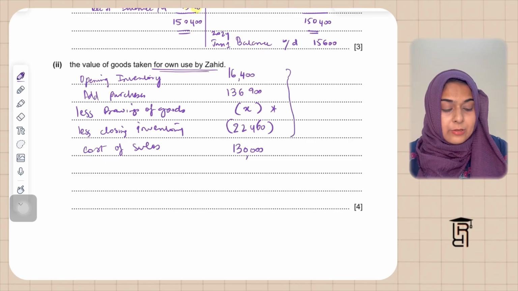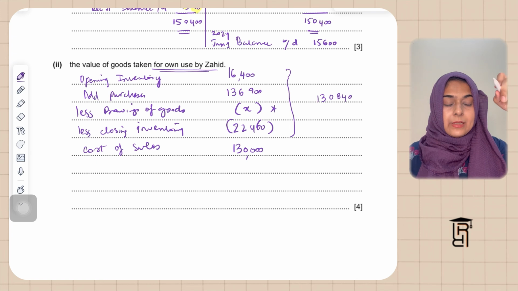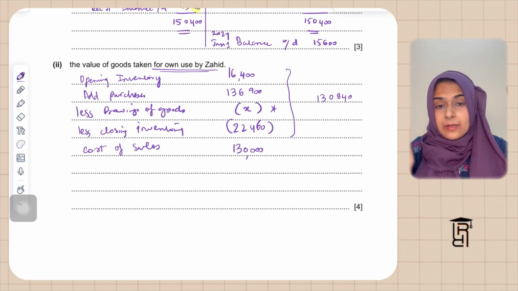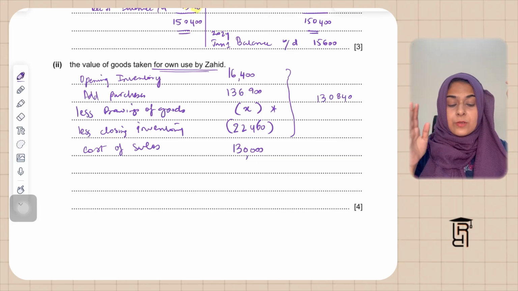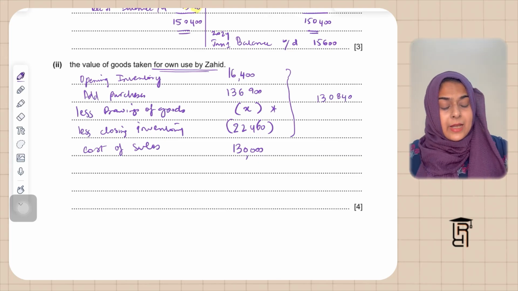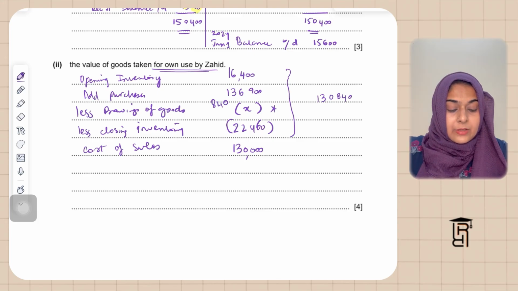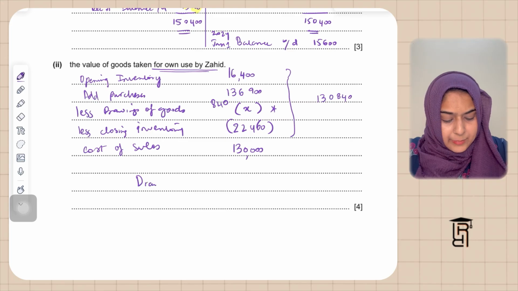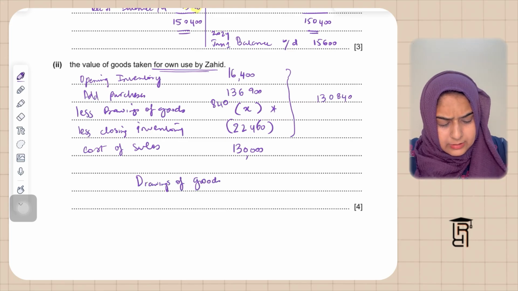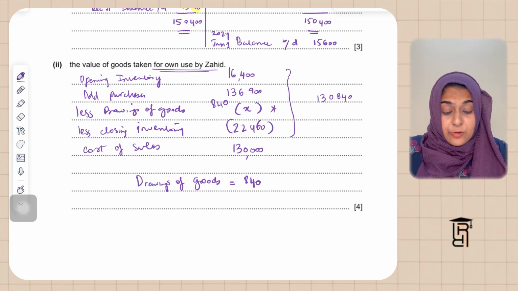Basically, when I do this calculation, I get 130,840. And then I'm going to isolate X like I do in math. So basically make X the subject of the formula. If you make drawings of goods the subject of the formula, you will get the answer over here, which is 840, which is my drawings of goods in this case. So X is equal to drawings of goods, which is 840. So I'm going to write my final answer here, drawings of goods is equal to 840. So this is how I calculated my drawings of goods.